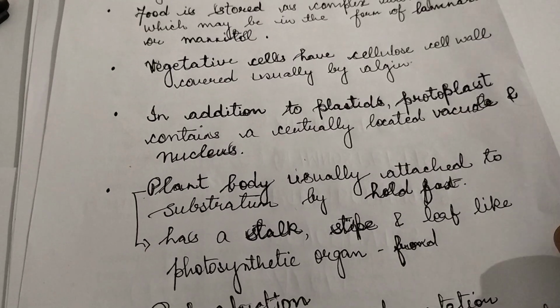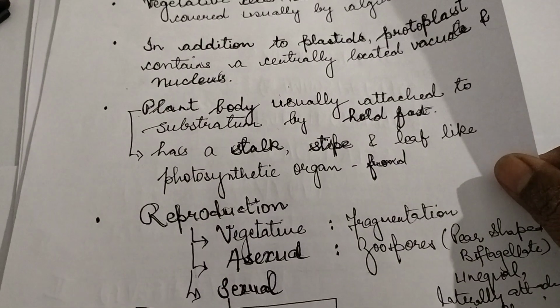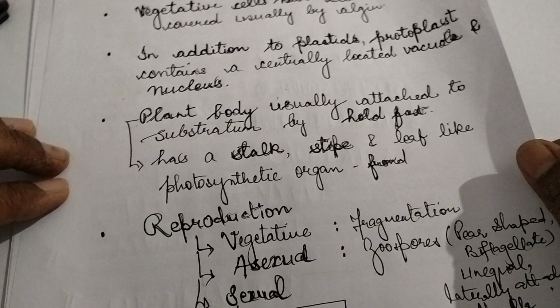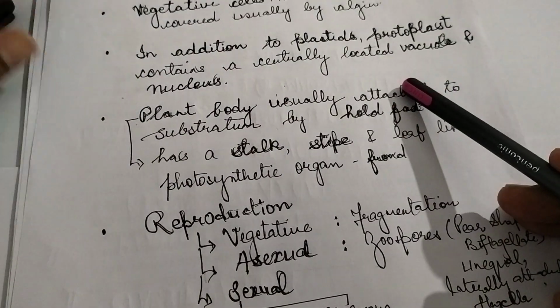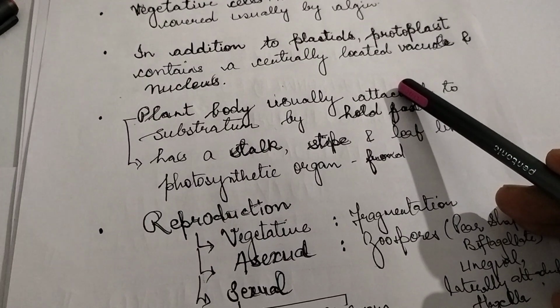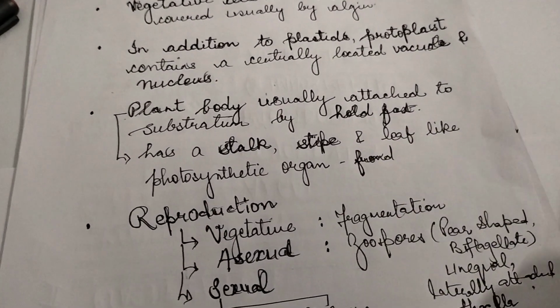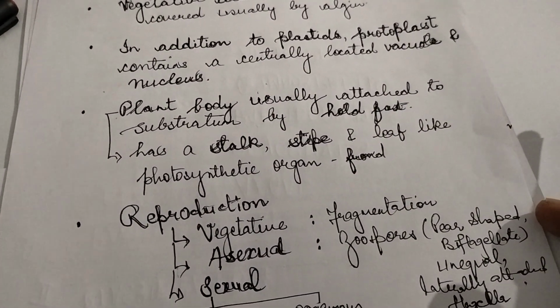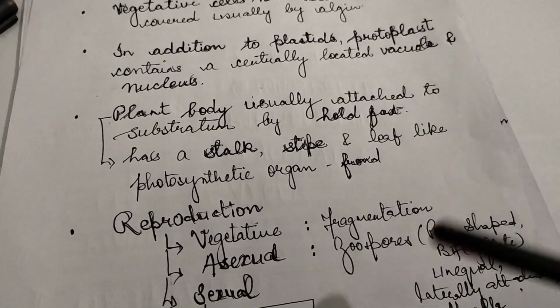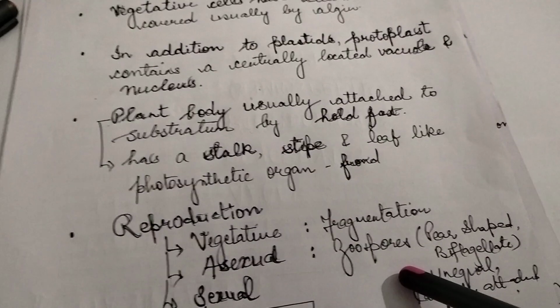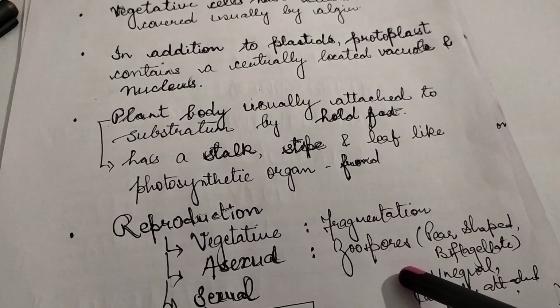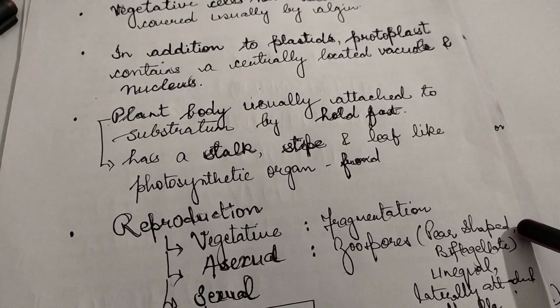Now coming to the reproduction of brown algae, again it is of all three types: vegetative, asexual as well as sexual. Vegetative is by fragmentation. Asexual reproduction is by zoospores. These zoospores in most of the brown algae are pear shaped.